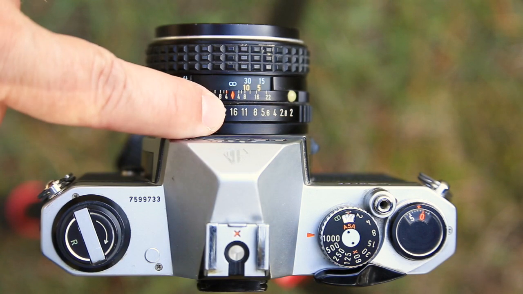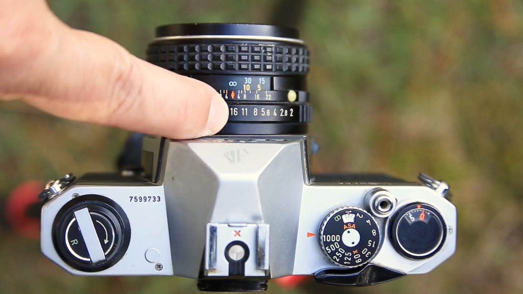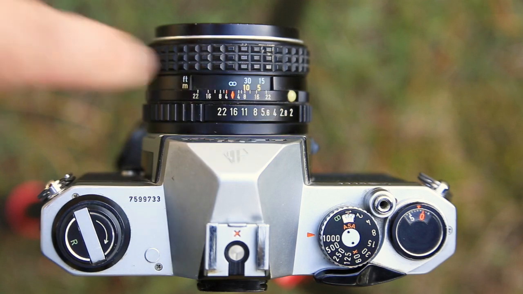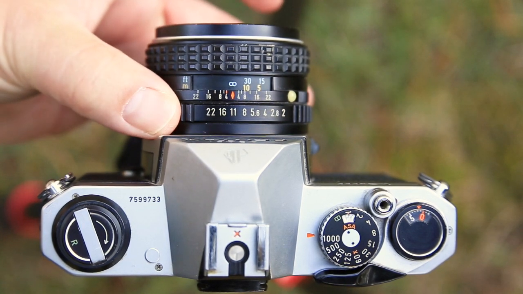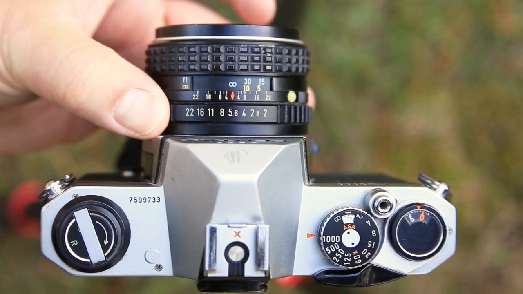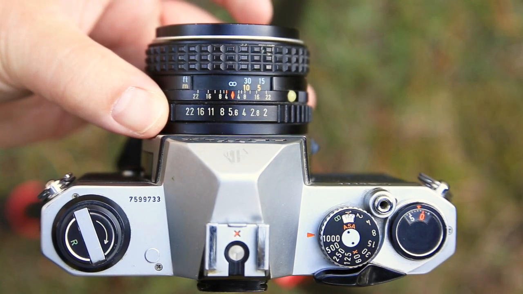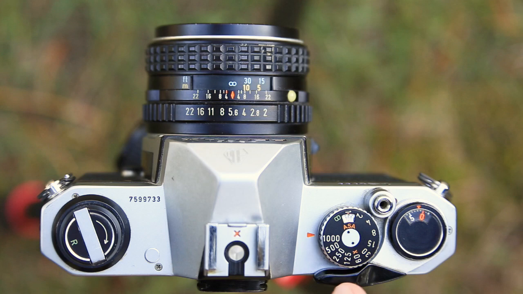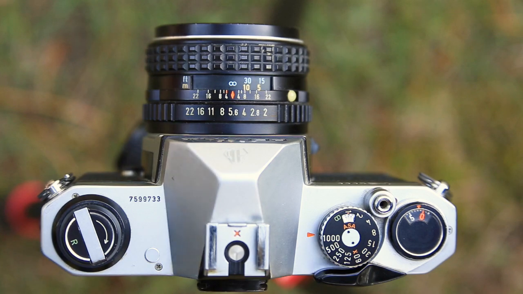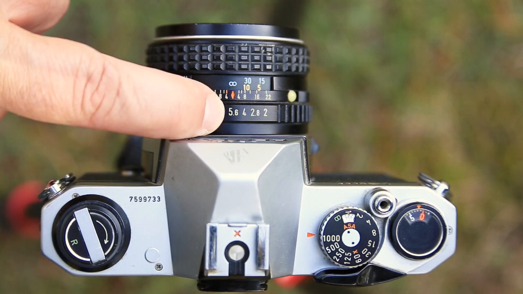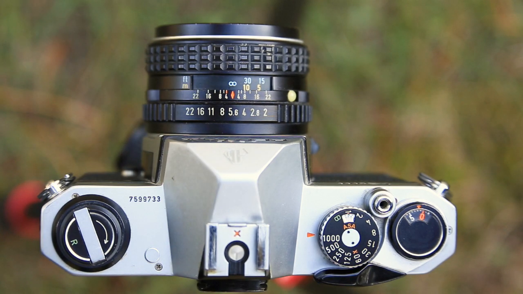So now we have to again compensate by opening up 3 stops. That will be f11, 8, and finally 5.6. Now we have the actual shutter speed that we want, but less depth of field. It's all about give and take.